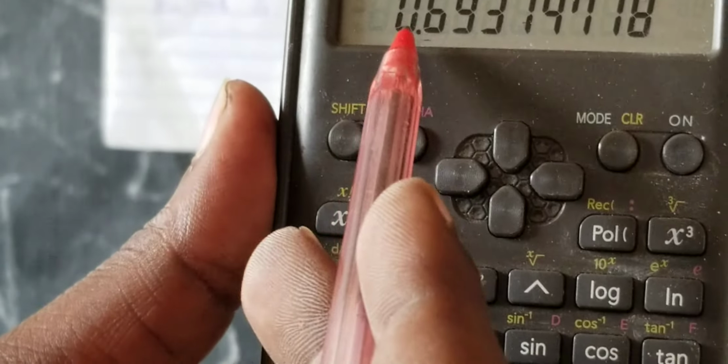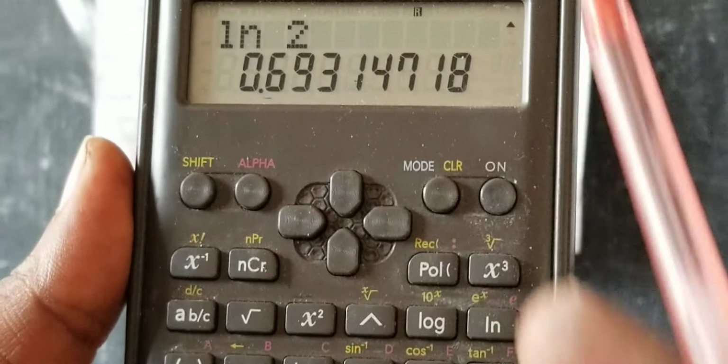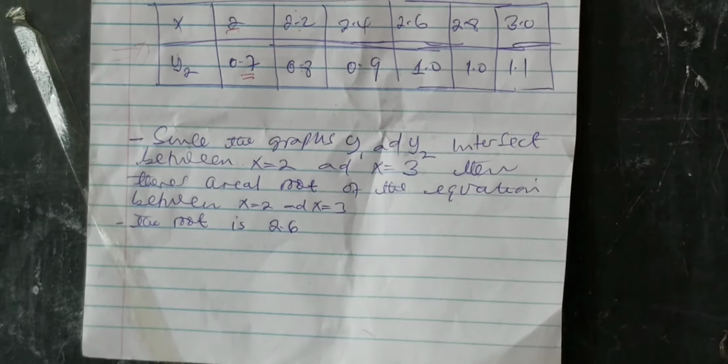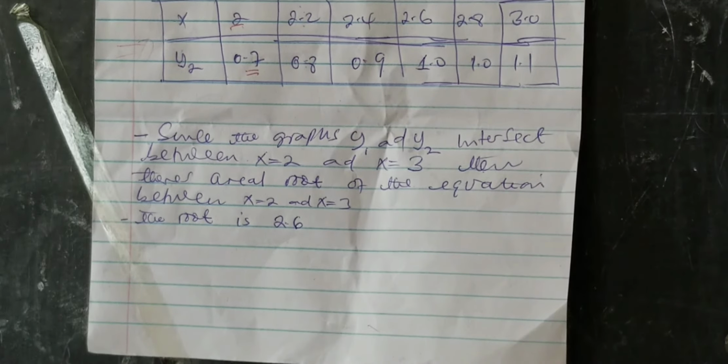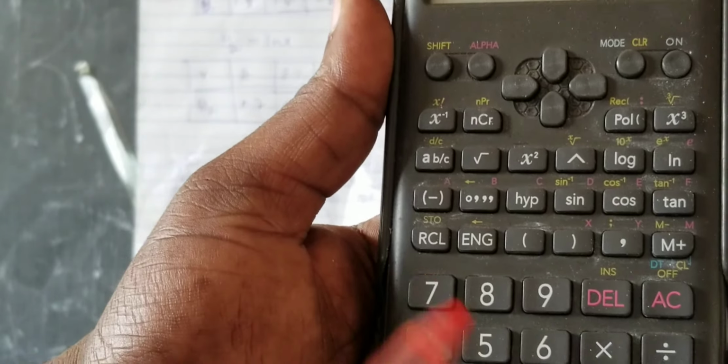You get 0.69, but we said that you can round it off. Since we're just estimating, you can round it off to 0.7. Then you use the 0.7 in the table. That is how we use the natural logarithm on the calculator. You repeat the same procedures to get the corresponding values.